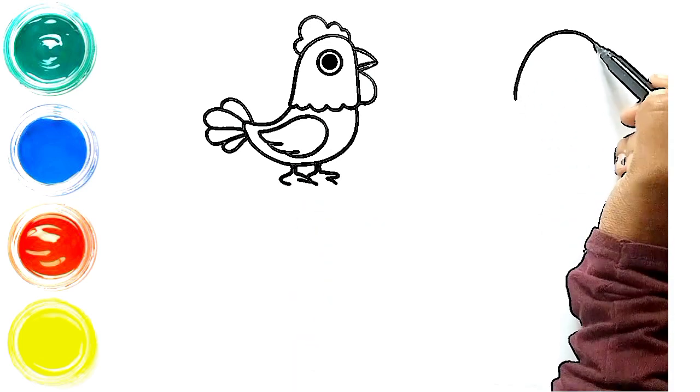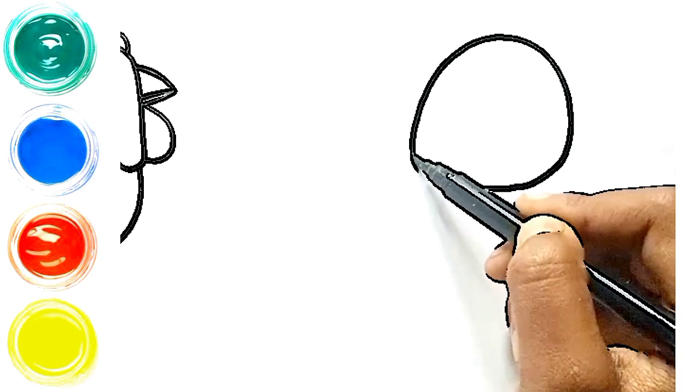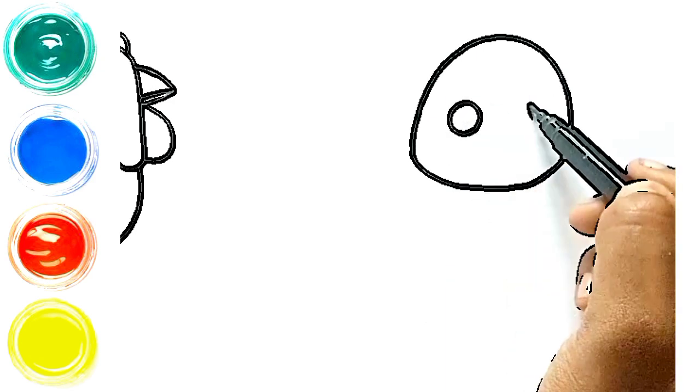Now I will draw a cat next to it, just like this. I will sketch the cat. Do you know how the cat calls?